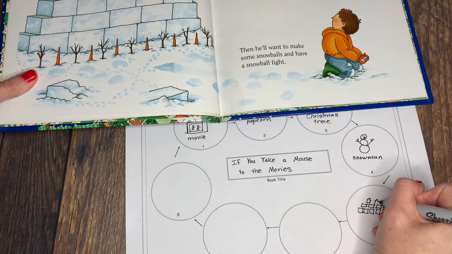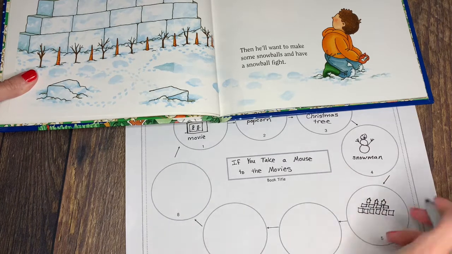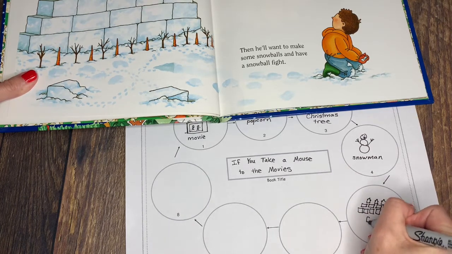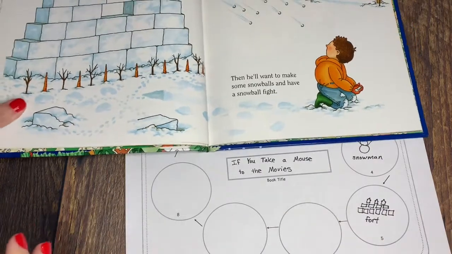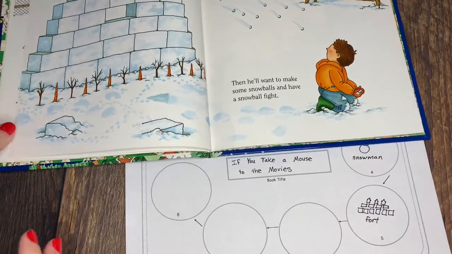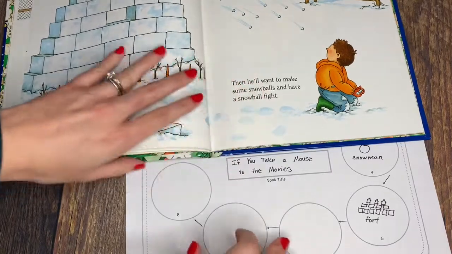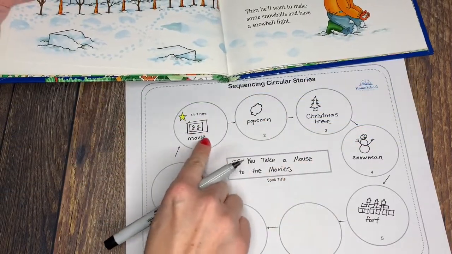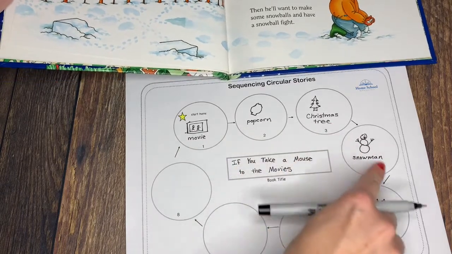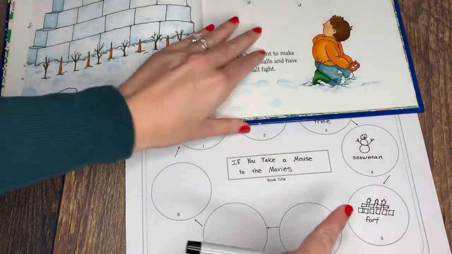That's okay. I'm still having fun doing it. All right, so underneath I'm going to write fort. Okay, do you remember what happened next? Again, we're sequencing events. We're trying to go all the way around the circle. From the movie to the popcorn to the Christmas tree, the snowman, the fort.